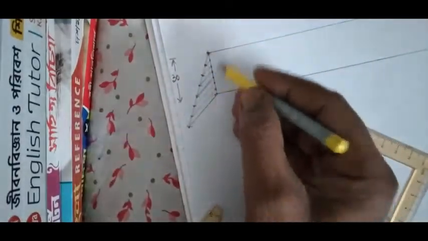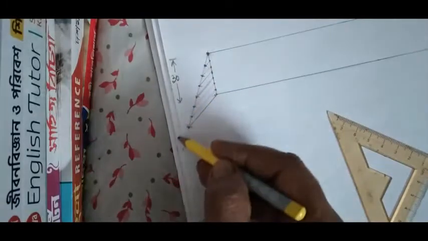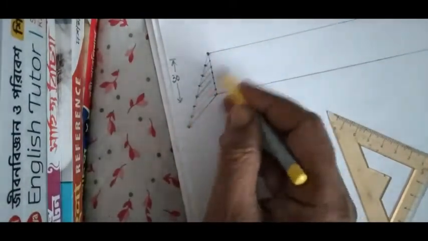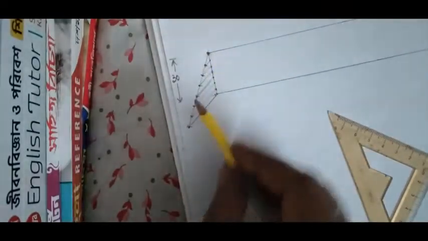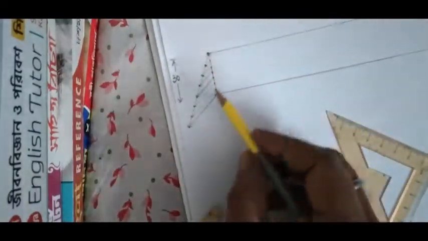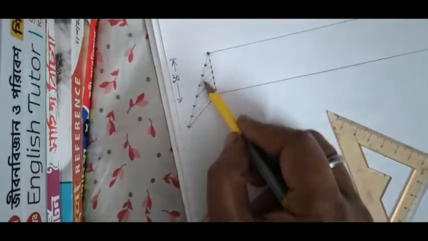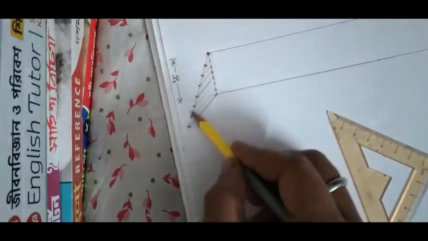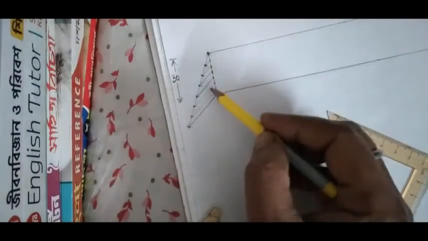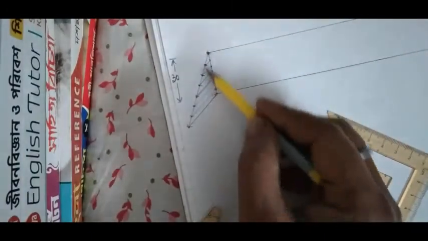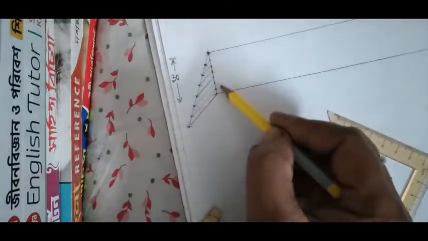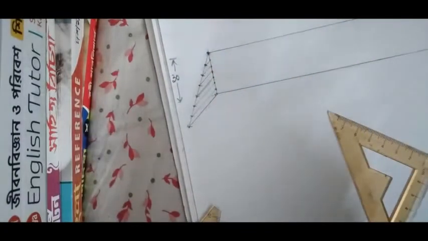If these lines are parallel, this is a straight line and this is another straight line, and that parallel line passes through this line and this line. So these parallel lines are equidistant to each other because these distances are equidistant. So these 7 parallel lines divide this line also into 7 equal divisions.